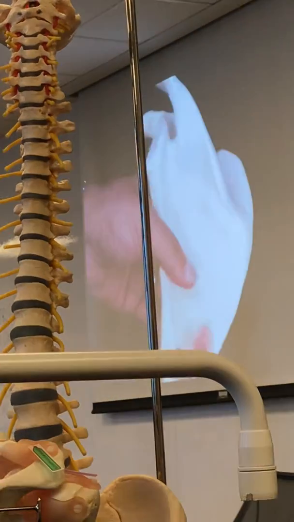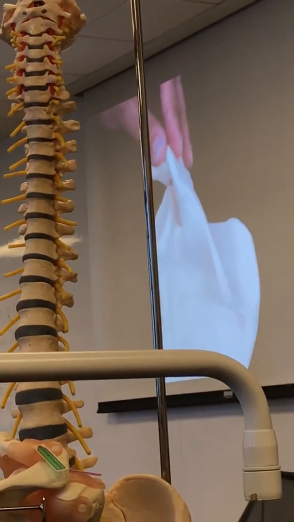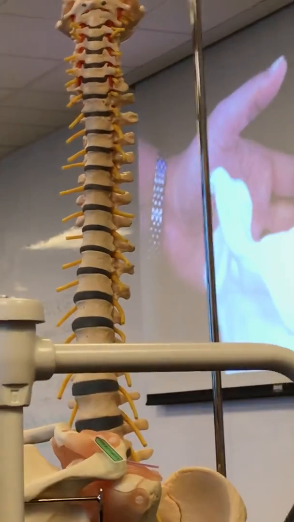Now, if I turn it around, I said that this protruded portion, this is called the spine. Now, for us to know whether the spine is in the front, so is it on the anterior surface or in the posterior surface? So that's important.